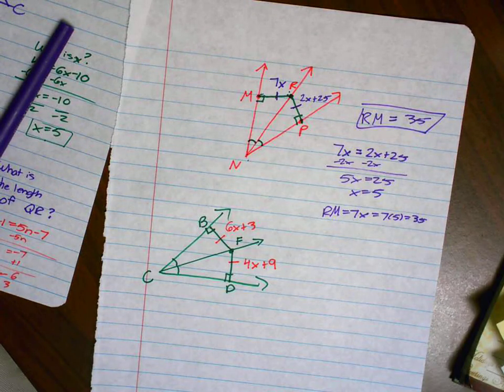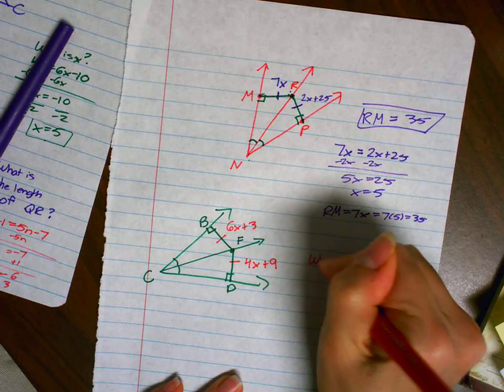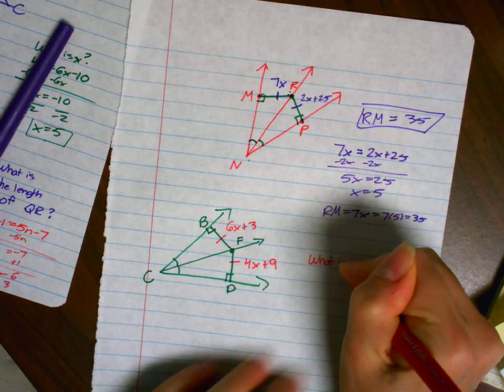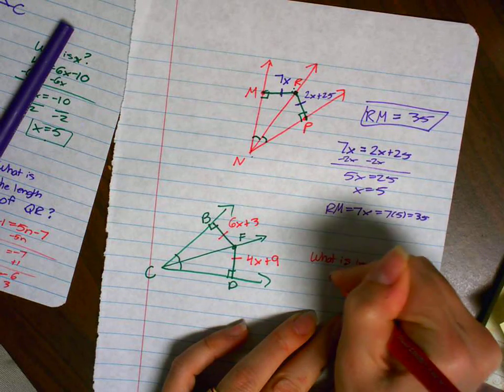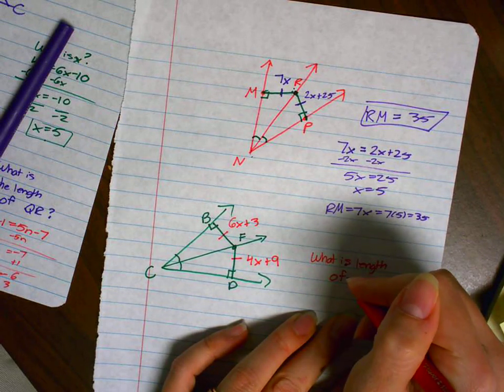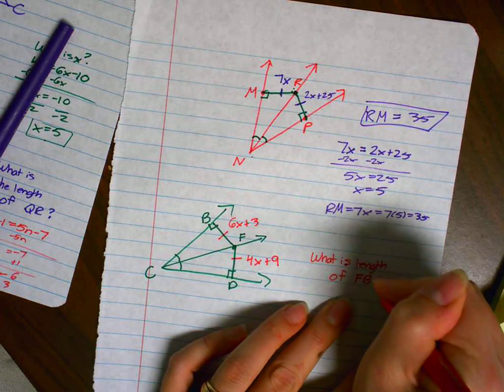let's see. How about on this one? What is the length of FB?